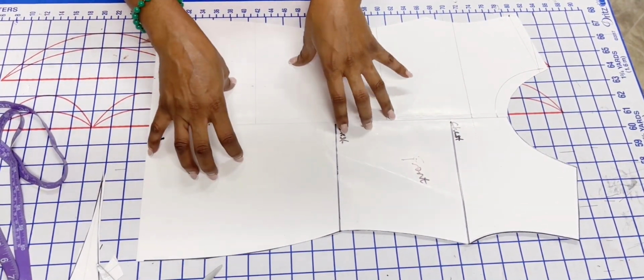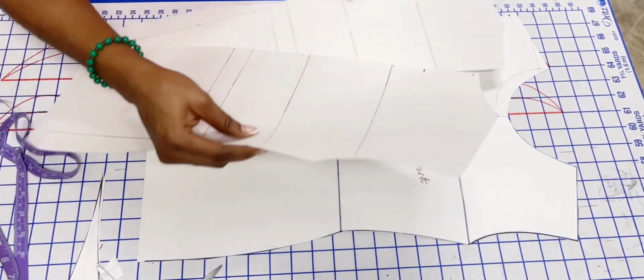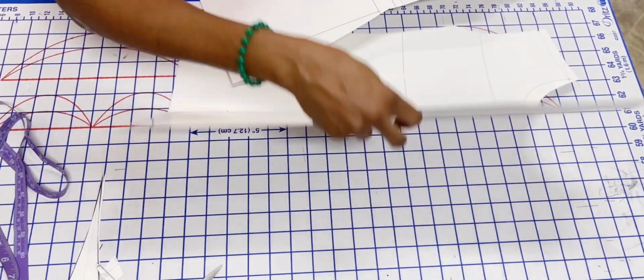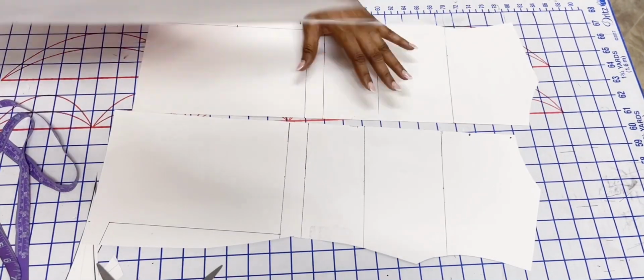Yay, this is our mini dress bodice pattern. So this is what I did. I'm going to show you on my fabric what I did. I just wanted to show you how to create yours.